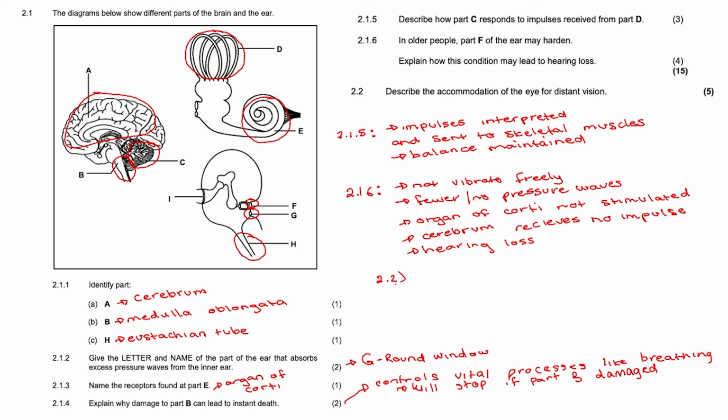Question 2.2. Describe the accommodation of the eye for distant vision. For distant vision, the ciliary muscles must be relaxed. The ciliary body moves backwards away from the lens. Therefore, the suspensory ligaments are tightened or become taut and tension on the lens is increased. The lens is then less convex and light rays are refracted less. This allows a clear image to fall on the retina.